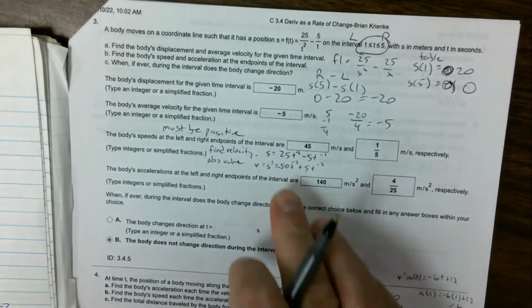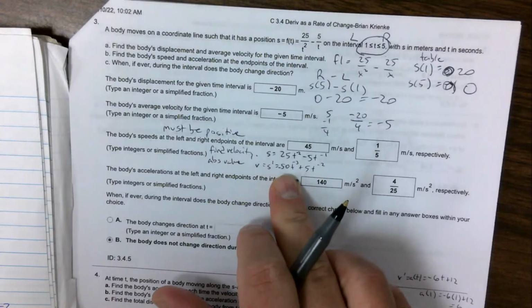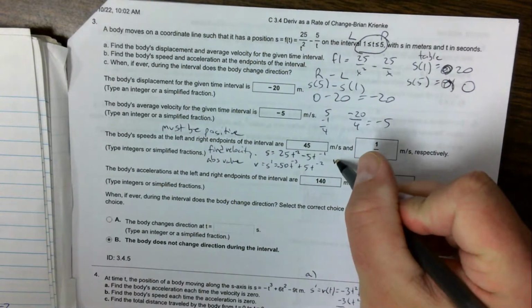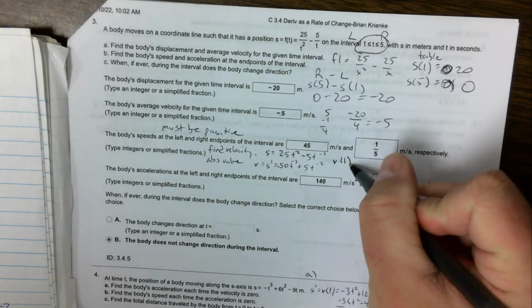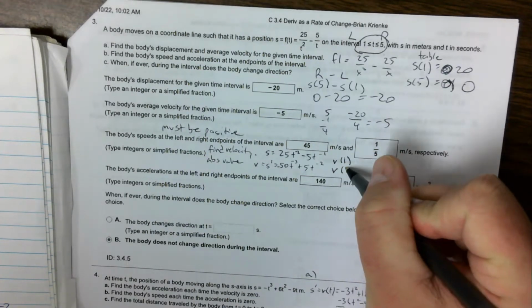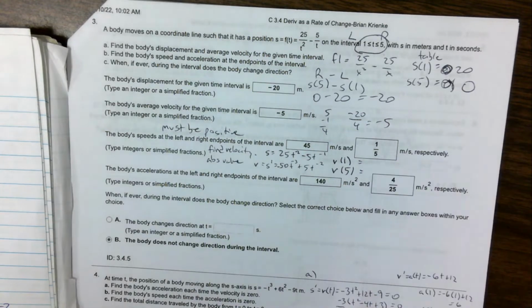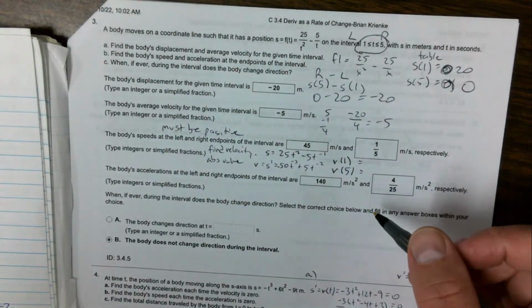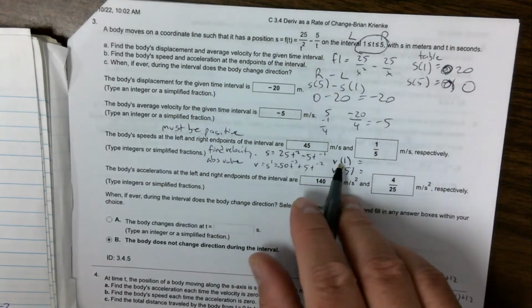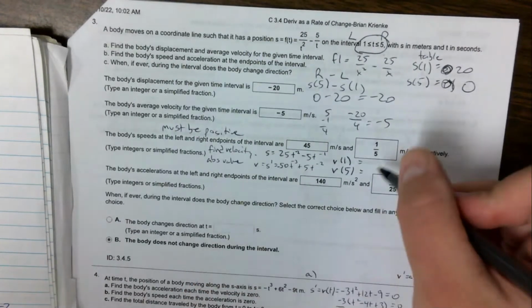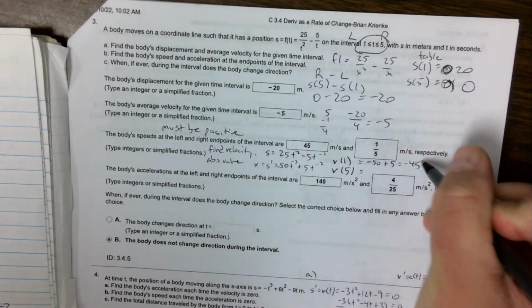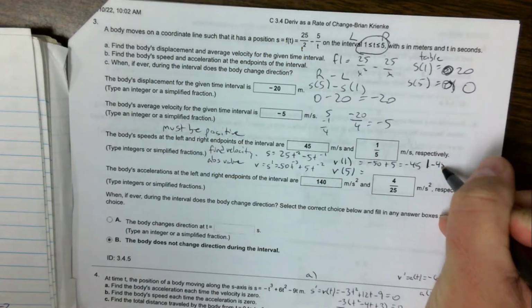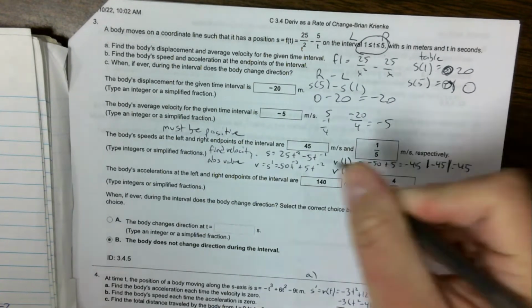So then we need to plug in v of 1 and v of 5. 1 would be easy. It's just going to be negative 50 plus 5 is negative 45. And then we said do the absolute value. And so that's 45, which is that one.